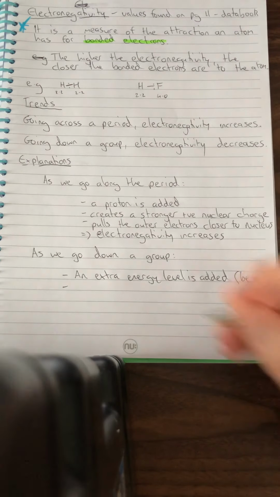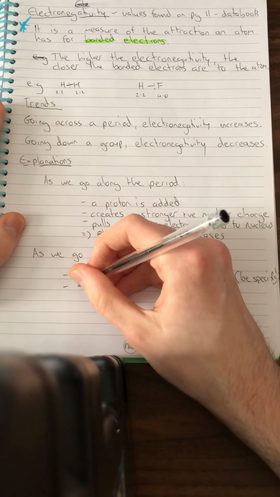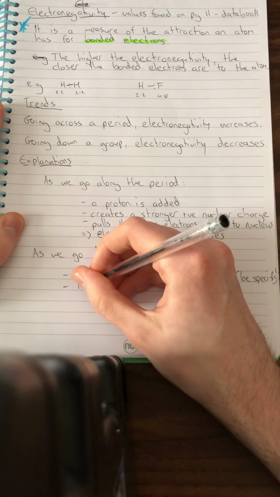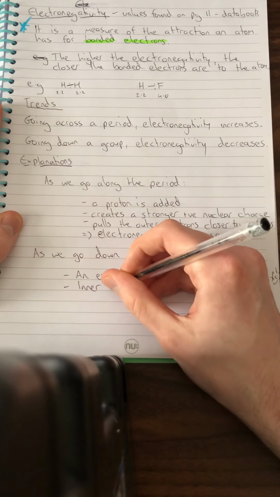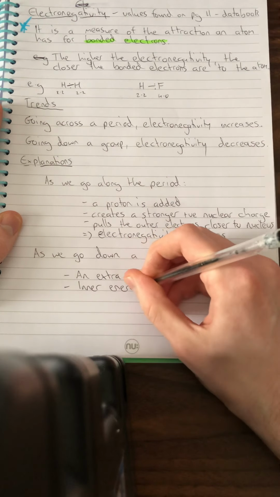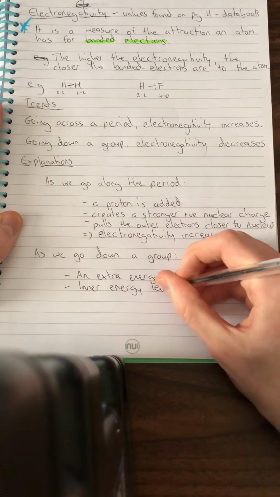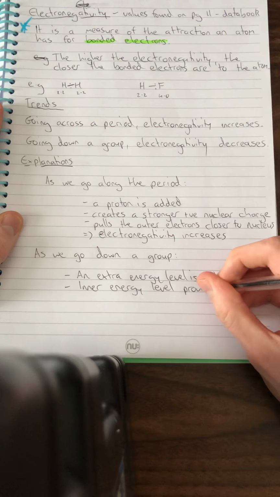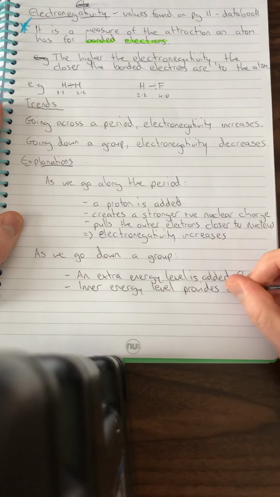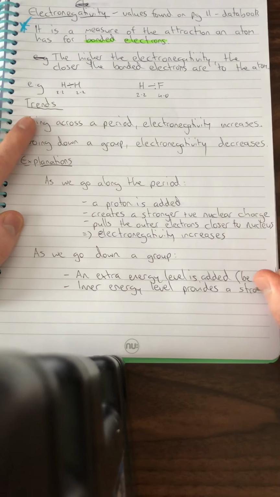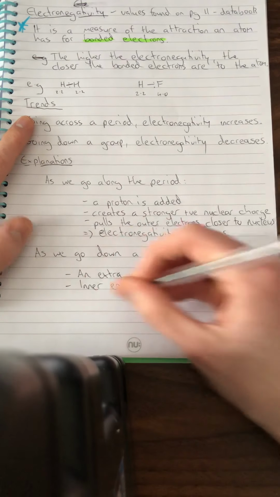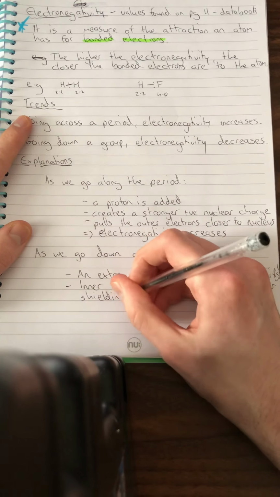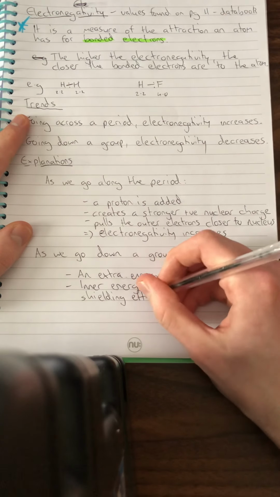What does that extra energy level do? Well, the extra inner energy level provides a stronger shielding effect. And what does that shielding effect do?